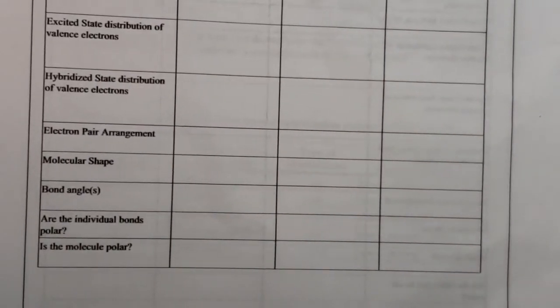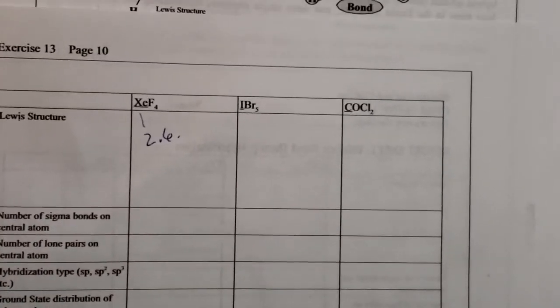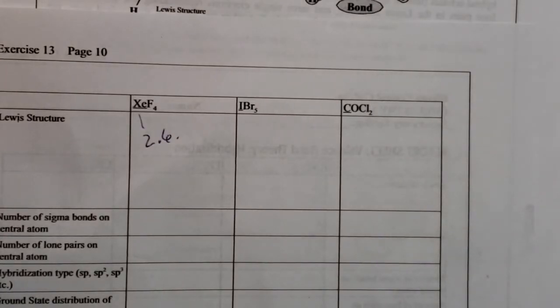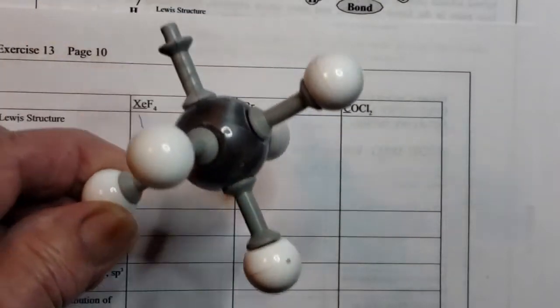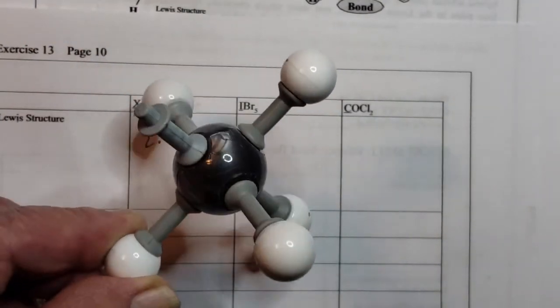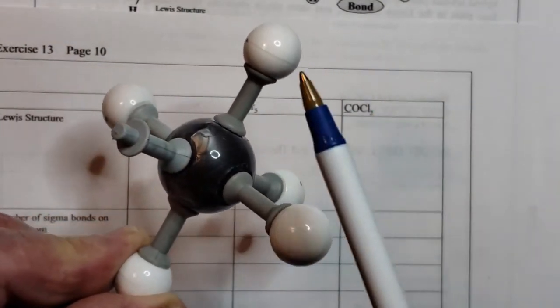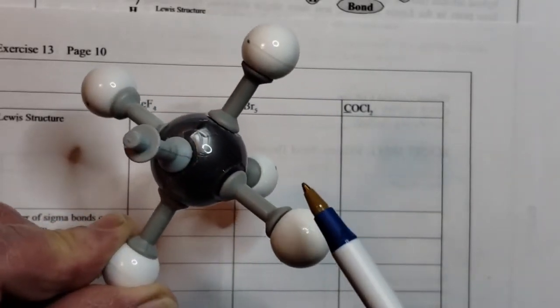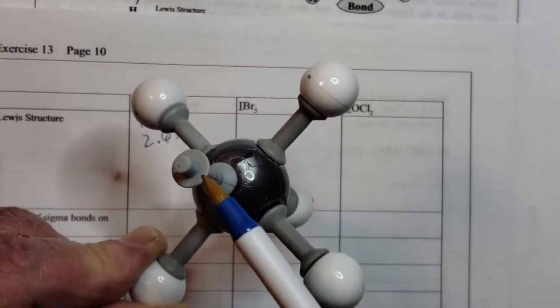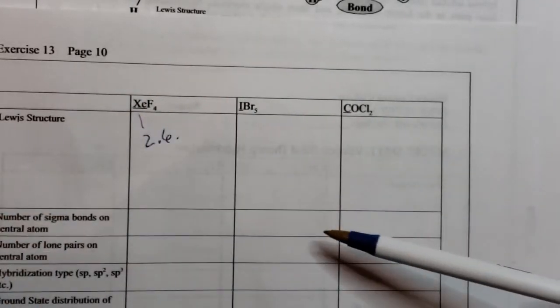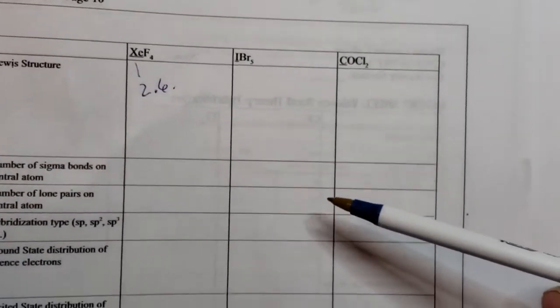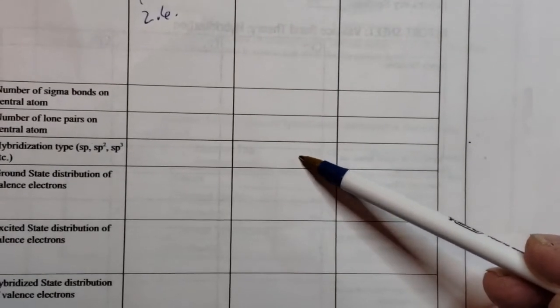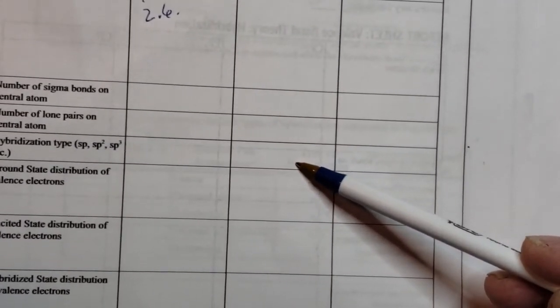All right, well, let's look at the next one. This is IBr5. It looks very similar to the xenon one we just did, except that it's 6 legs with just 1 lone pair. And I think when you draw the Lewis structure, you'll see that this model is consistent with your Lewis structure. Again, not too hard to figure out how many peripheral atoms it has and how many lone pairs on the central atom. That'll tell us the total number of legs. That'll tell us then the hybridization type from that table on page 8.